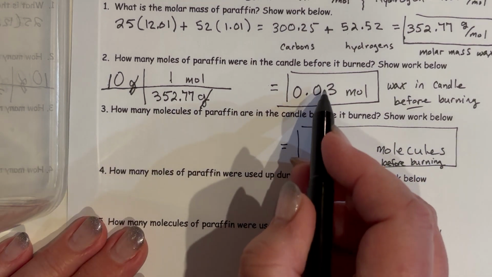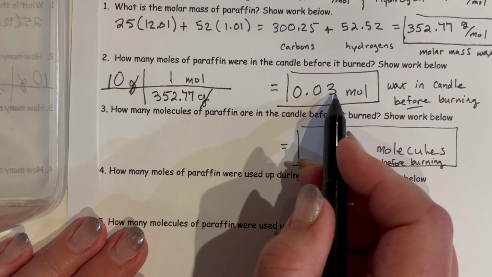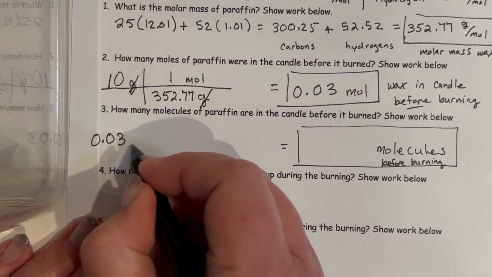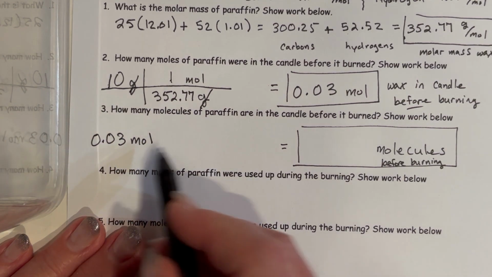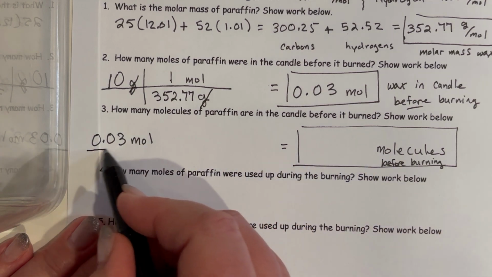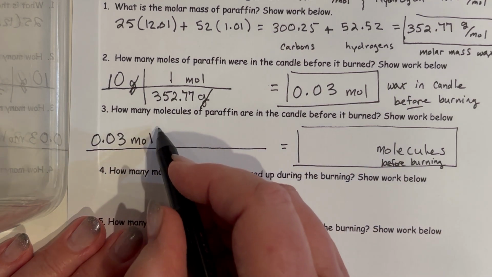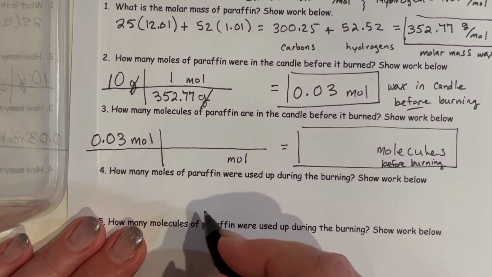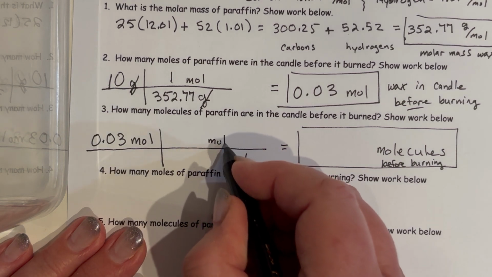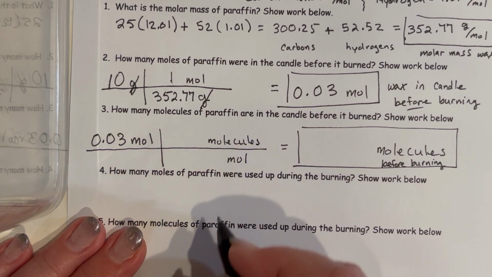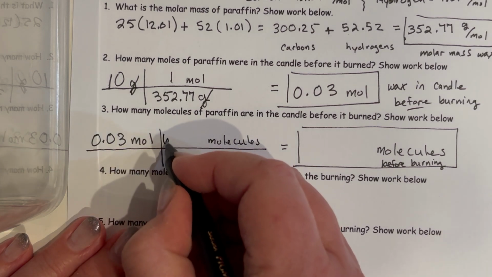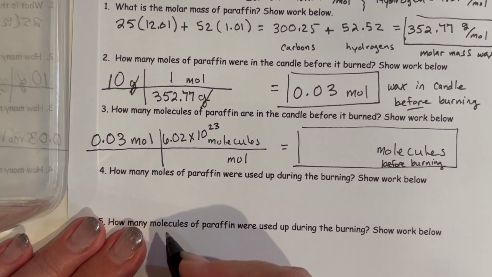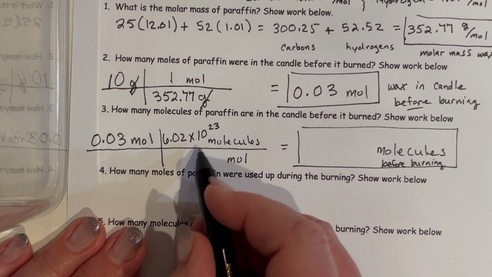All right, so again, this is how many moles was in the candle before it burned. So we're going to put that here, because we calculated that, we know that. How do we get from moles to molecules? Dimensional analysis. So we're going to put a fraction, and we want to cross-cancel out moles. We're going to put moles in the bottom here. And how do we relate moles to molecules? With our favorite number, 6.02 times 10 to the 23rd. Okay, so that's how many molecules are in a mole.